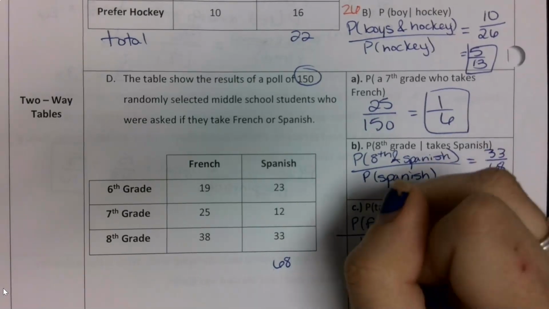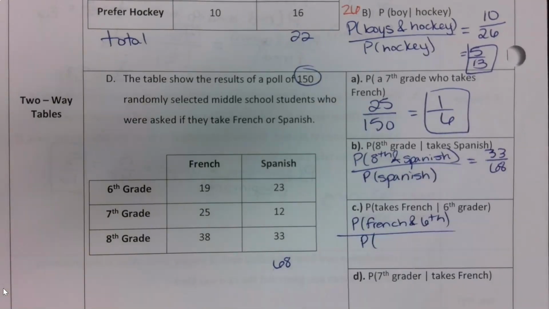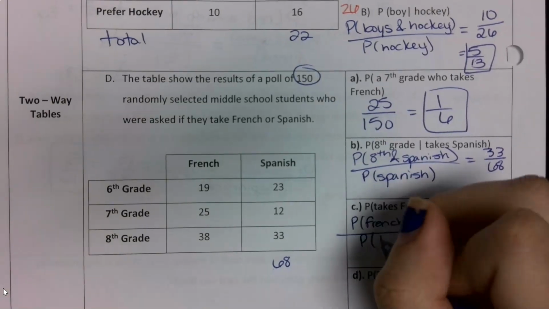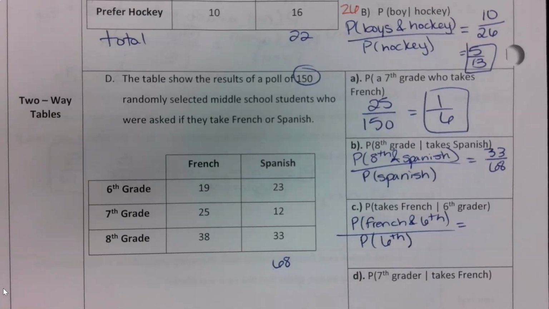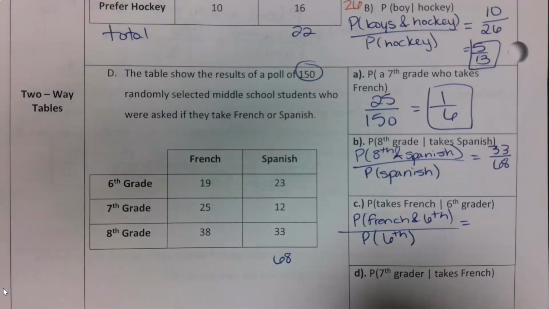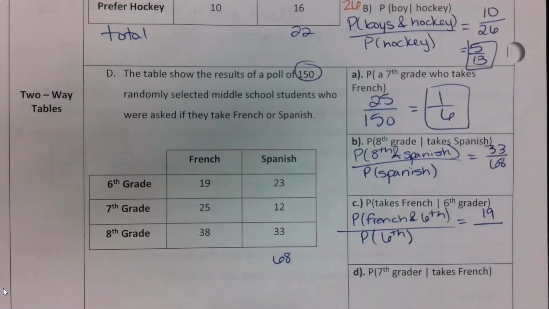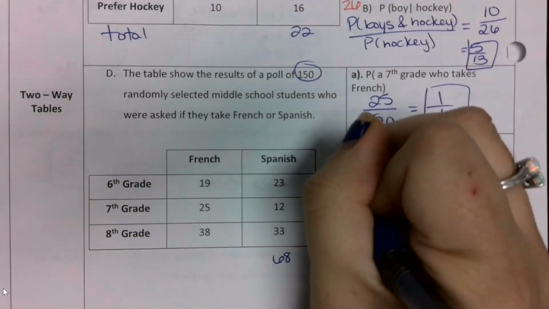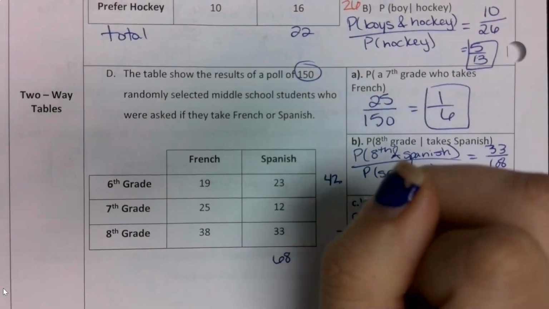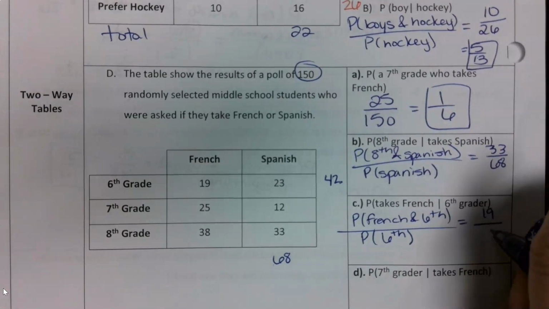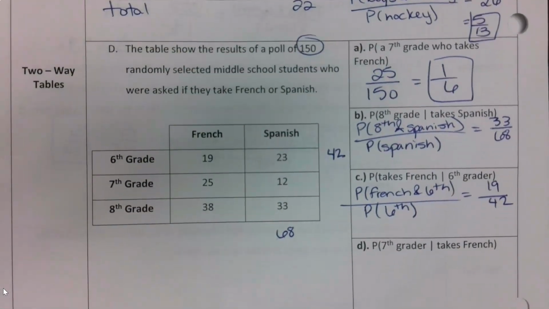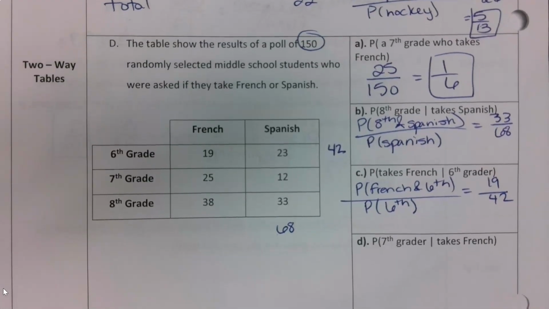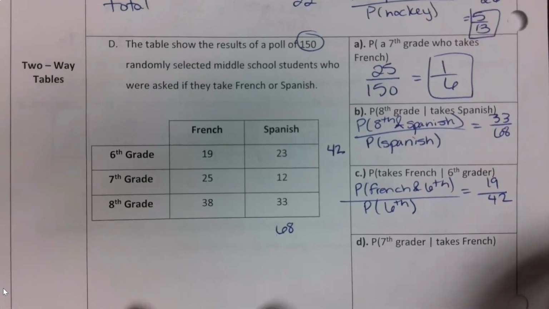Over what? French or 6th grade? Yep. So how many people take French in 6th grade? 19. And how many total 6th graders do I have? 42. Can I simplify that anymore? No. And my last one is a 7th grader in French.